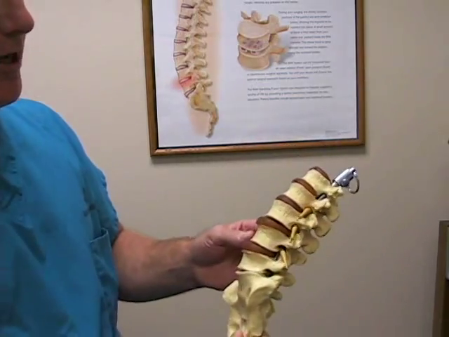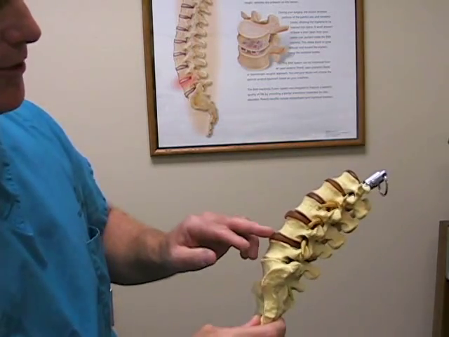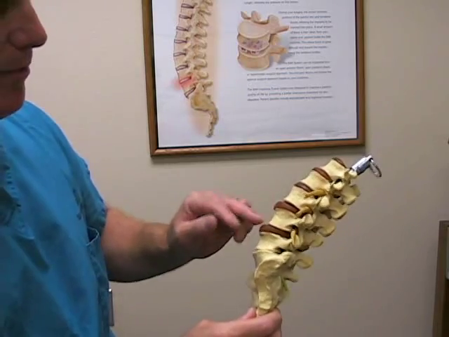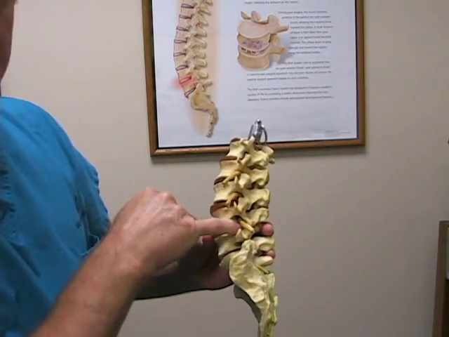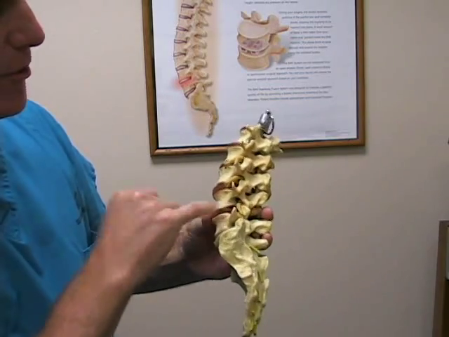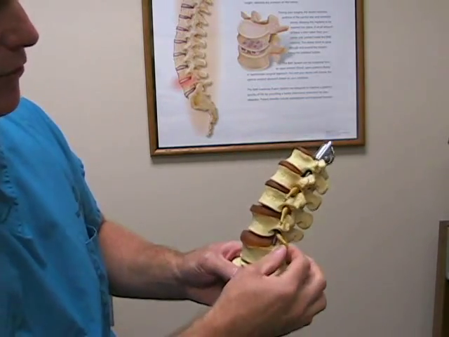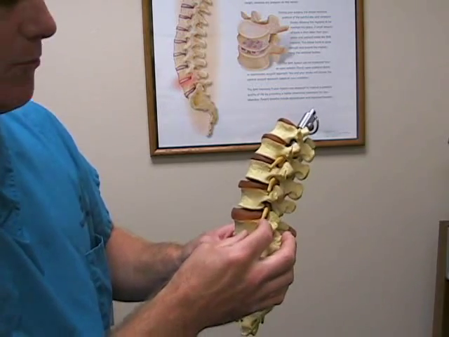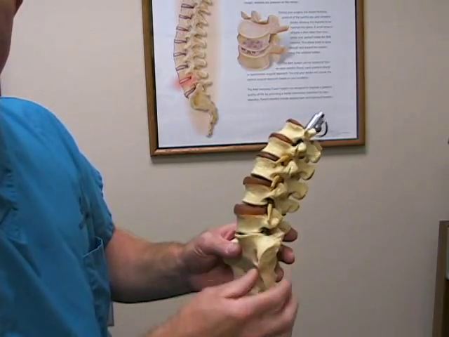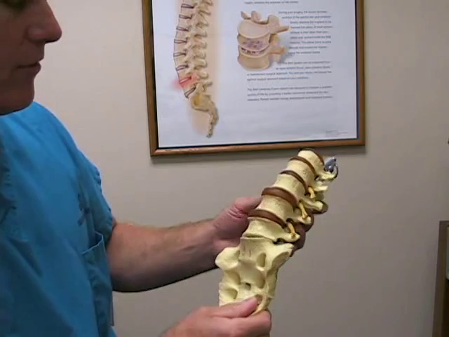When there's a disc herniation, that corresponds to the disc pad between the bones, and the herniation occurs when the disc material protrudes back into the spinal canal up against a particular nerve root. The nerve root will be compressed, and wherever that nerve root goes down into the leg will cause corresponding pain, numbness, tingling, and weakness in the distribution of that nerve root.